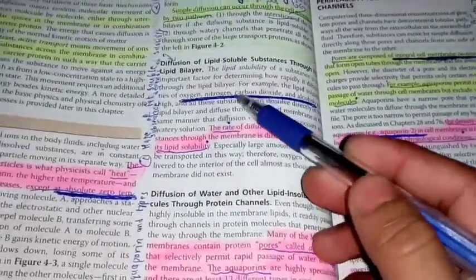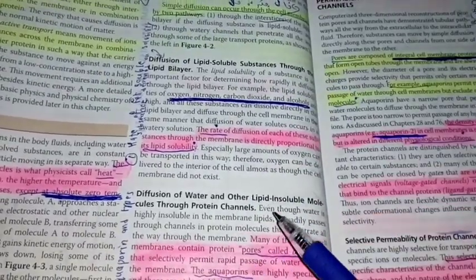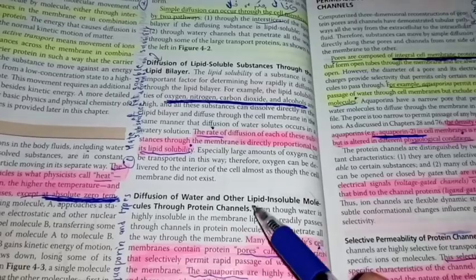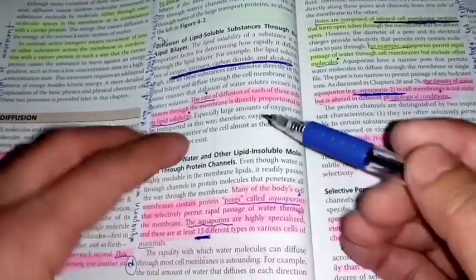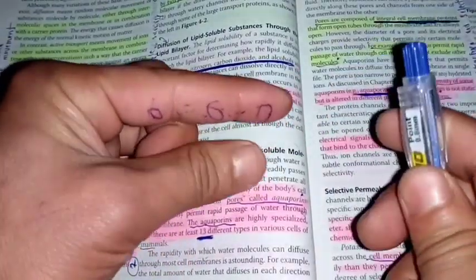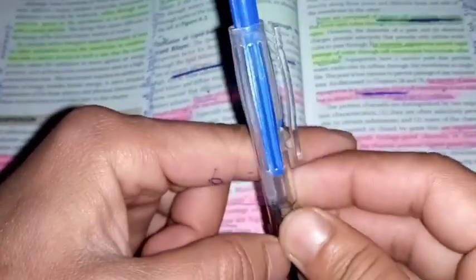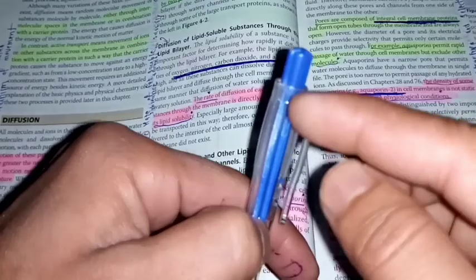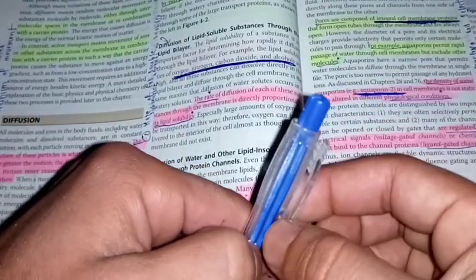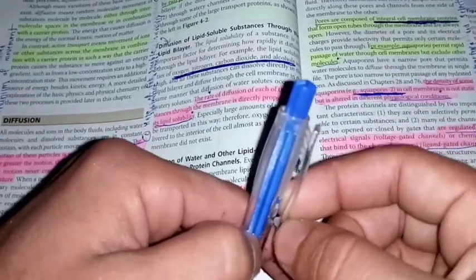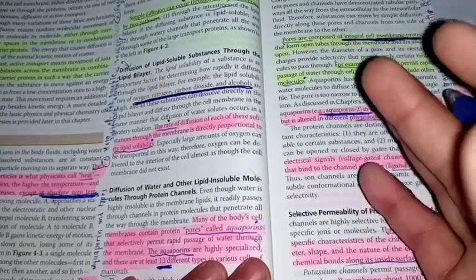Diffusion of water insoluble substances cannot occur through the lipid bilayer. Diffusion of water and other lipid insoluble substances occurs through the protein channels. The cell membrane contains integral proteins. For example, if this is the cell membrane and this is the integral protein, a channel or an opening will be present through the entire length of this protein. This is called a pore. For example, we have aquaporins, which are pores particularly for water.